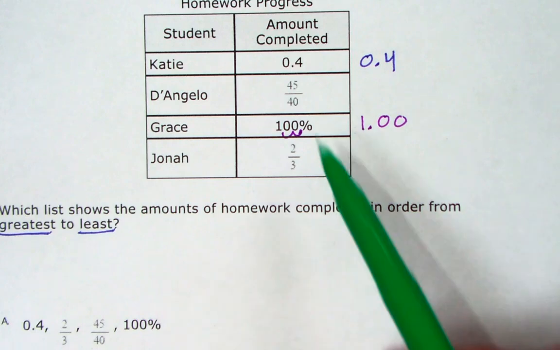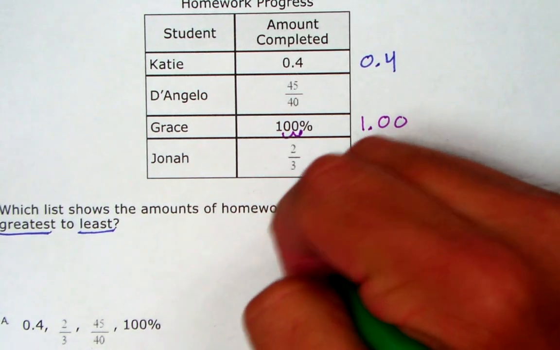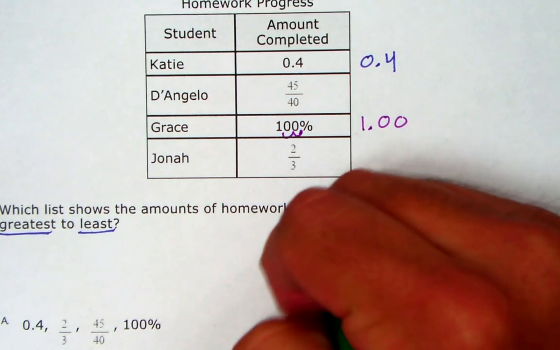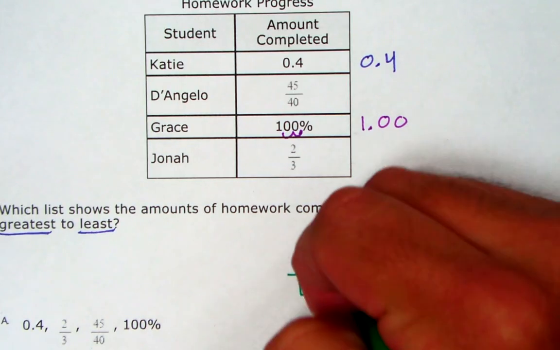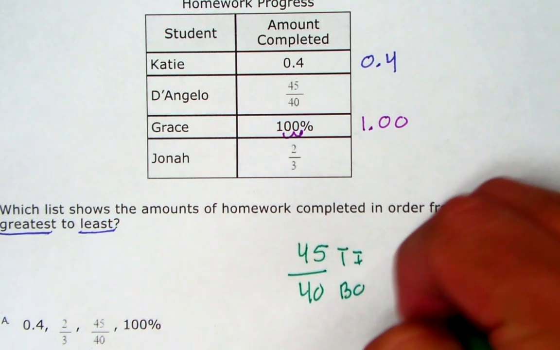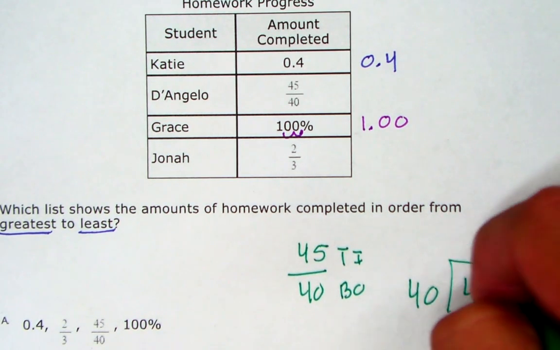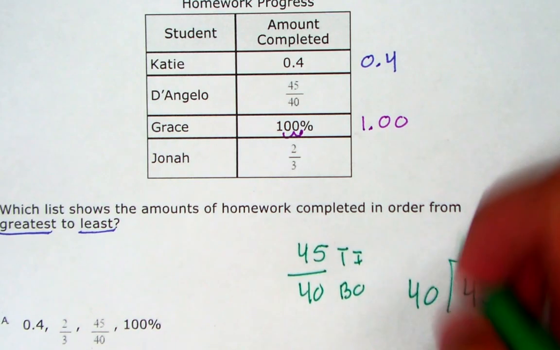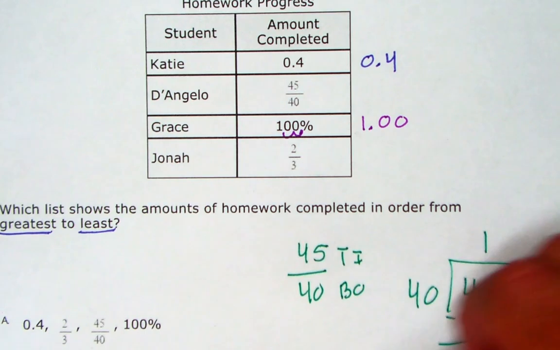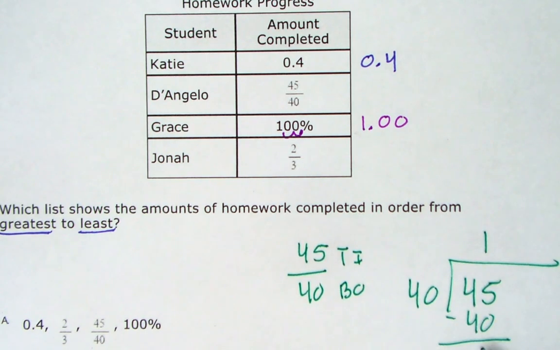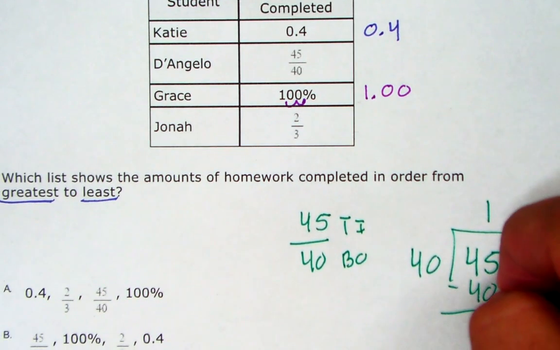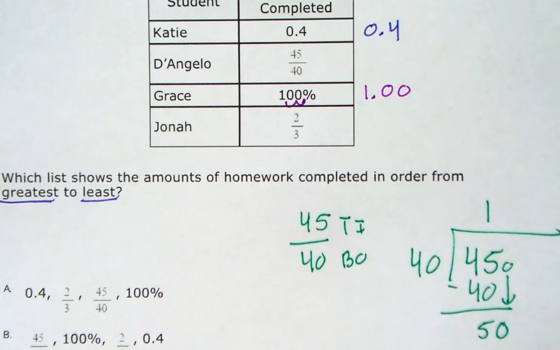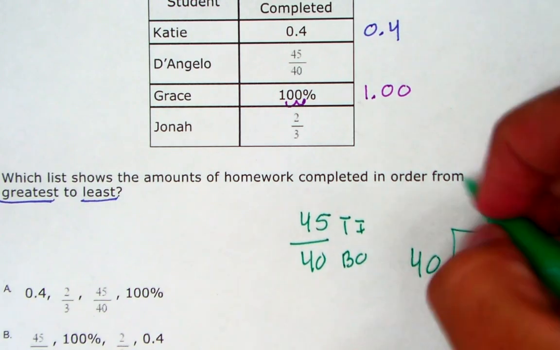bottom out. So let's start with D'Angelo. Top in, bottom out. 40 can fit into 45 one time. Since I have a remainder, add a 0, move it down. 40 goes into 50 one time.